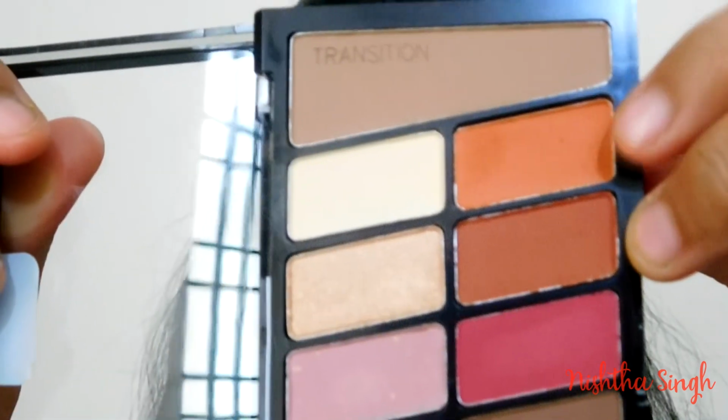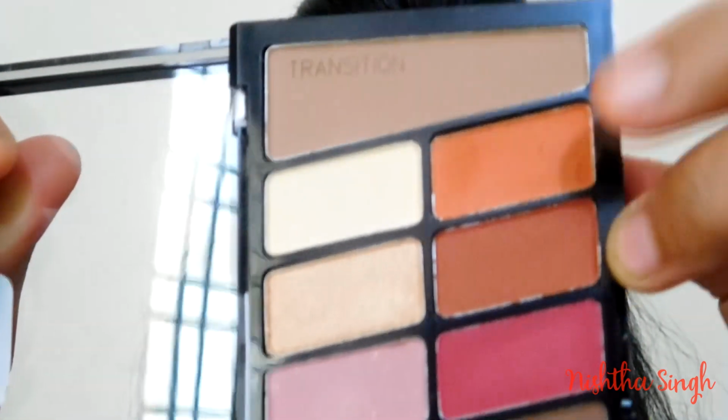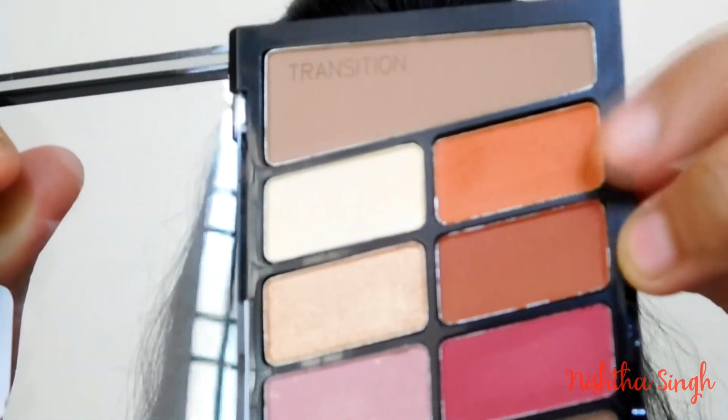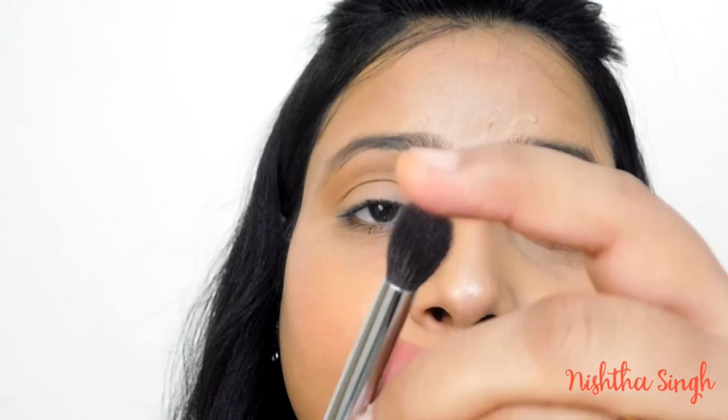Now next I'm going to apply a crease shade to define my crease right here. So I'm going to use a little darker shade than the transition shade, and I'm going to use this shade in this palette. For applying the crease shade, I like to use a little more precise brush so that it goes right into my crease and does not go anywhere else. So I like to use a brush like this, a tapered brush, which is very precise over here. So it gives me a precise application.